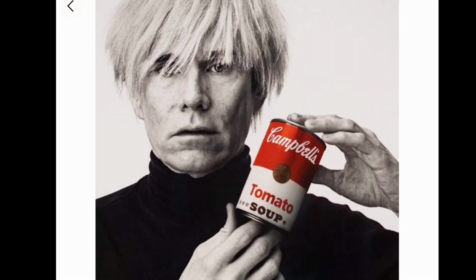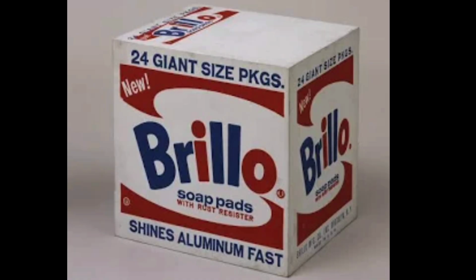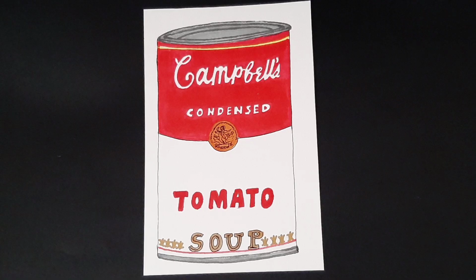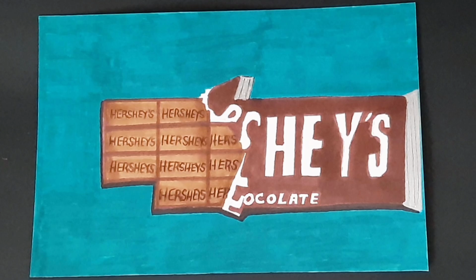He was famous for his soup cans and his sculpture of Brillo boxes. Here I've used alcohol markers to do some of my own type of Andy Warhol art.